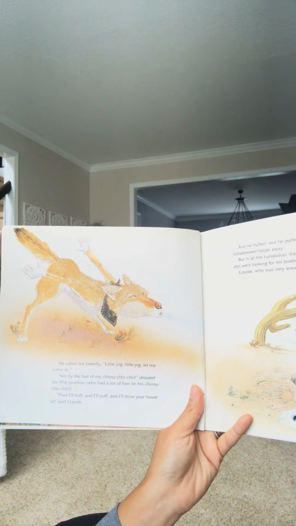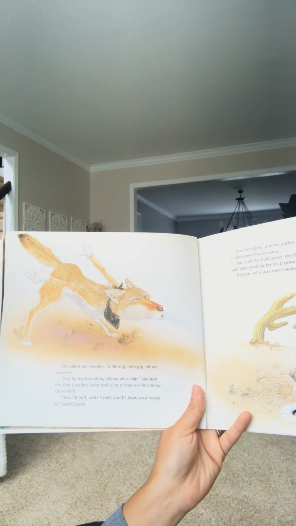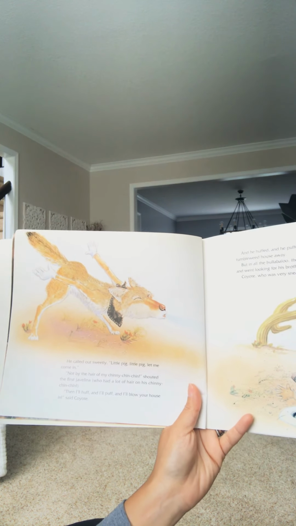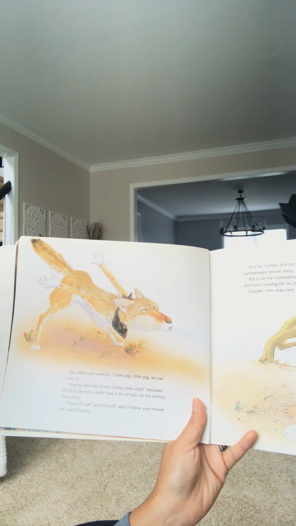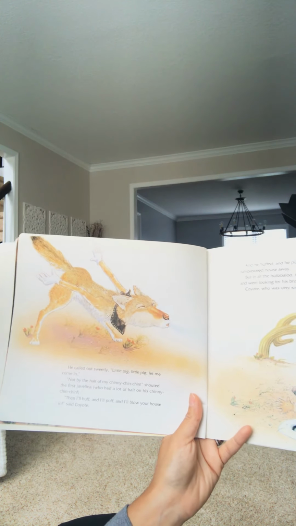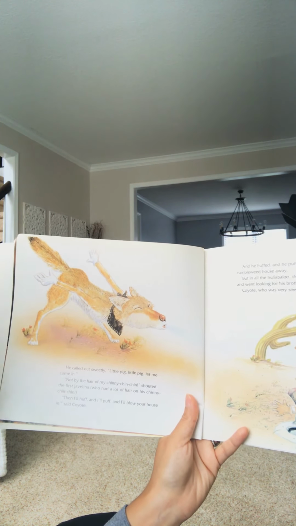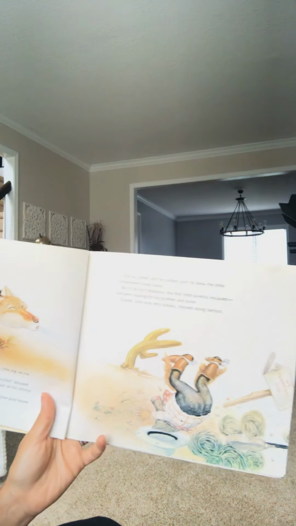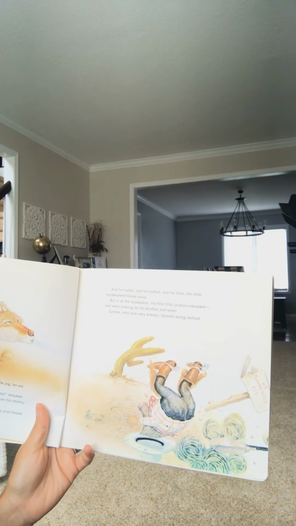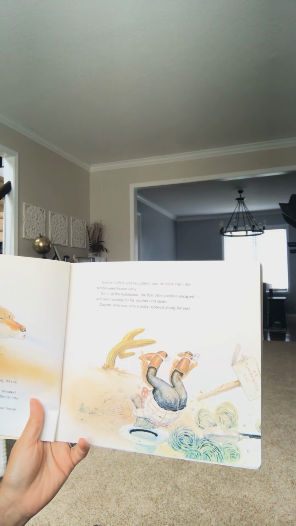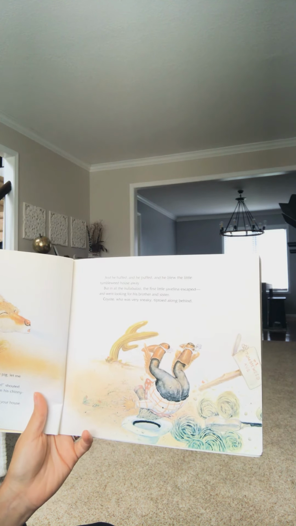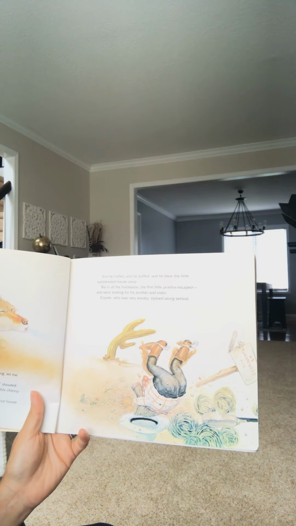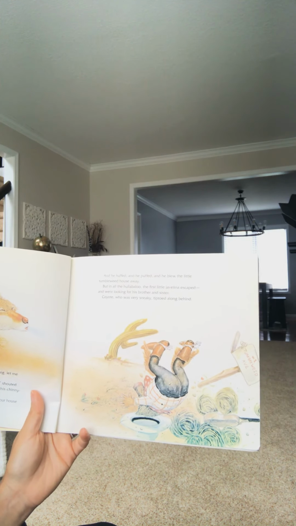He called out sweetly, "Little pig, let me come in." "Not by the hair of my chinny chin chin," shouted the first javelina, who had a lot of hair on his chinny chin chin. "Then I'll huff, and I'll puff, and I'll blow your house in," said Coyote. And he huffed, and he puffed, and he blew the little tumbleweed house away. But in all the hullabaloo, the first little javelina escaped and went looking for his brother and sister. Coyote was very sneaky, and he tiptoed along behind him.